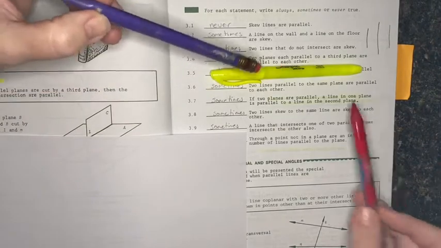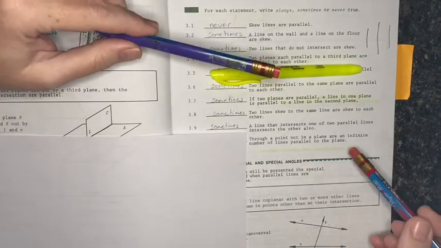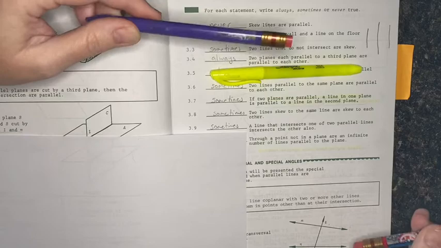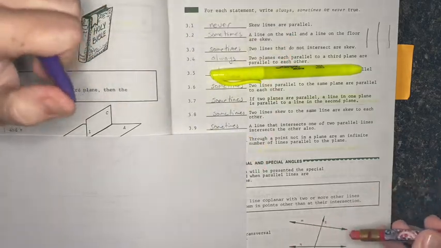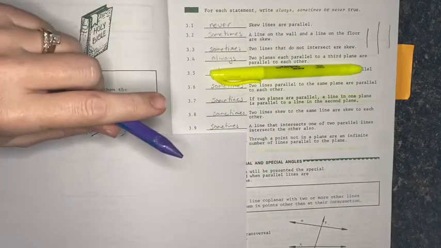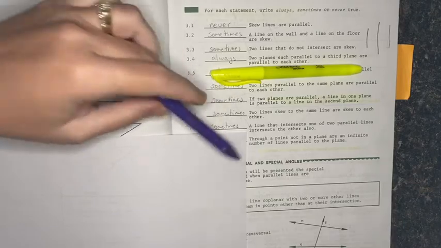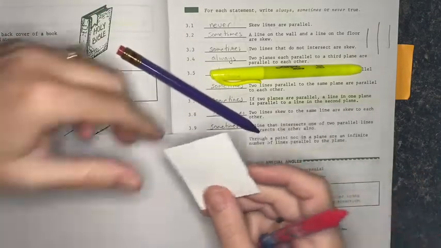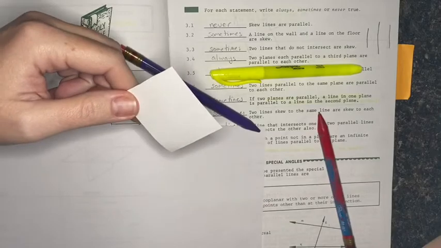The final question is number 10. Through a point not in a plane are an infinite number of lines parallel to that plane. All right, so let me get my little paper out here, and we have to use a bit of imagination. Oh, you know what? I'm sitting at my sewing table, so maybe not.